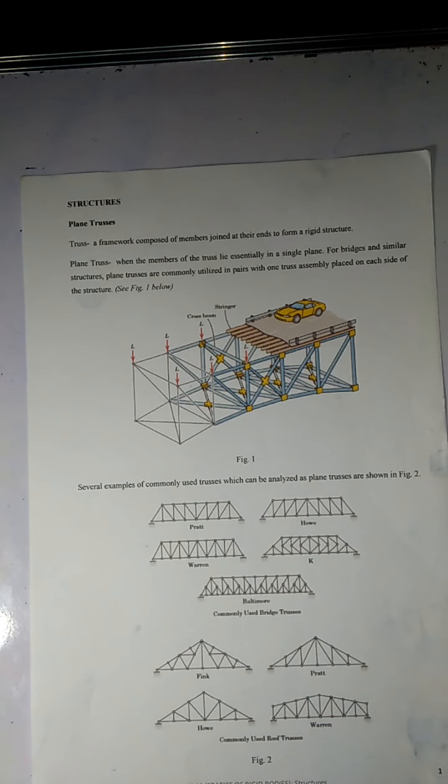So our discussion for today is about structures. So basically this is the video discussion on lecture notes number 5, okay? Again, lecture notes number 5, structures. As much as you can, please print out the document that I have uploaded because that will serve as your outline all throughout this video, okay?